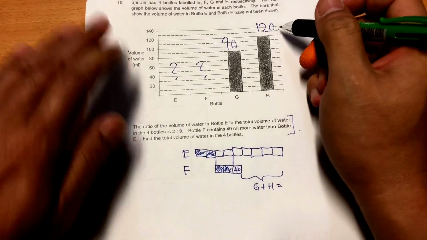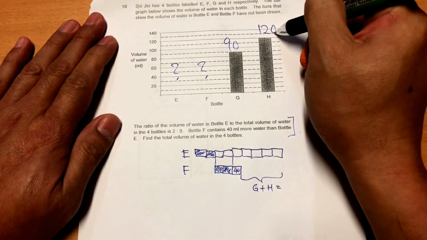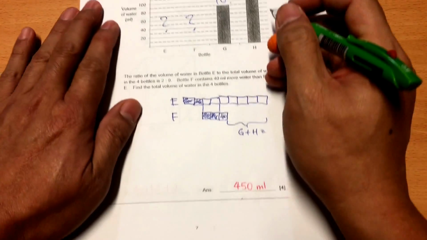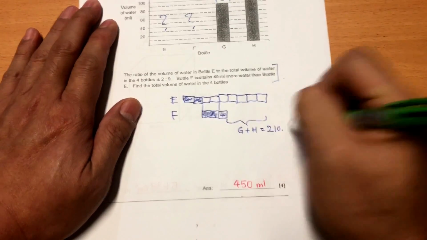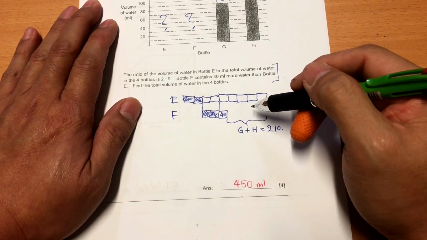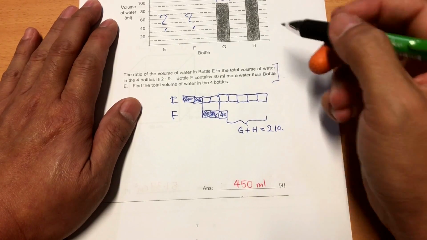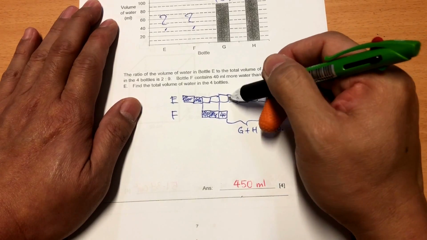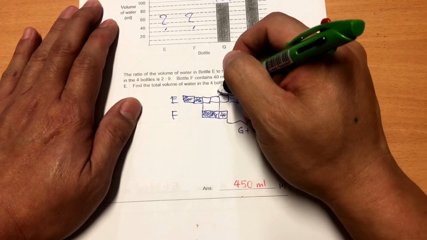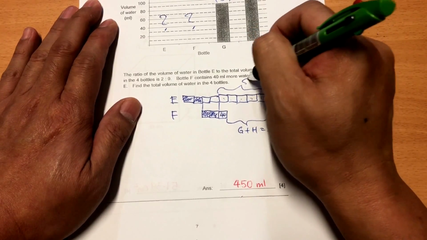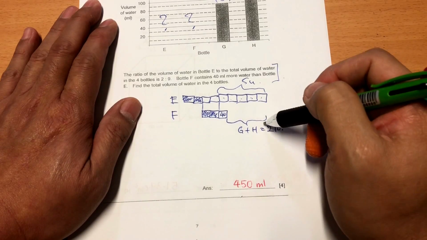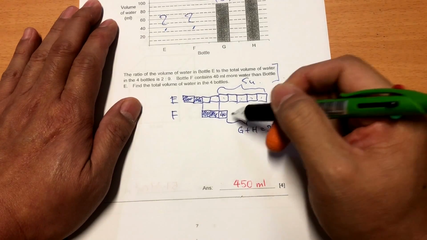Let's just show you here in the camera. 120 plus 90. So 120 plus 90 is 210. All right. So 210 is what we have as a difference there. Okay. So what we have here is 1, 2, 3, 4, 5. 5 units. All right. That's 5 units there. So the difference between 5 units and what's left, which is 210, that's 40.